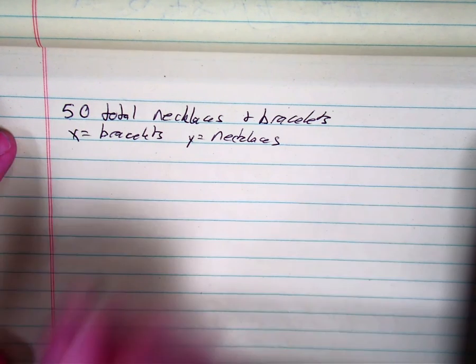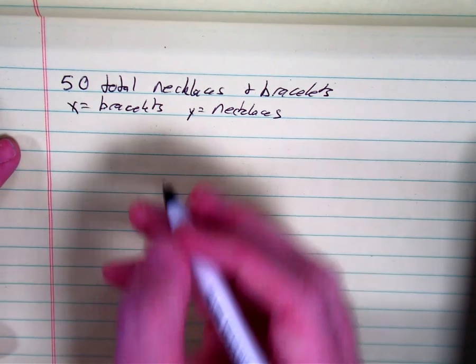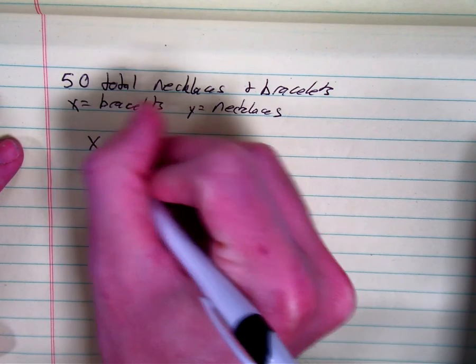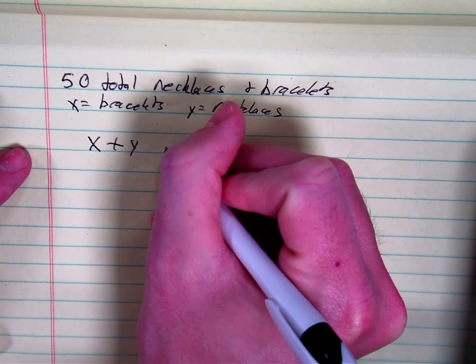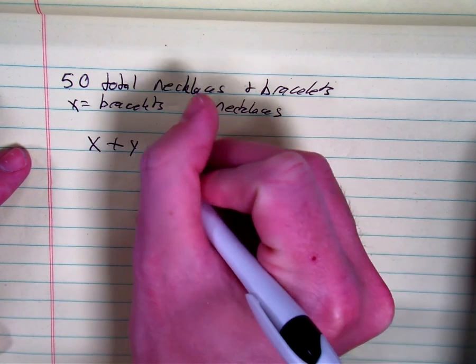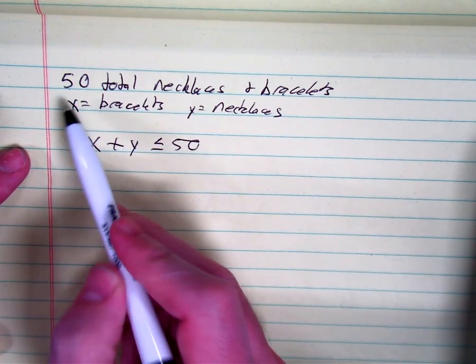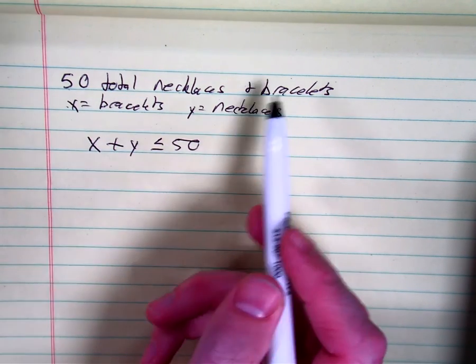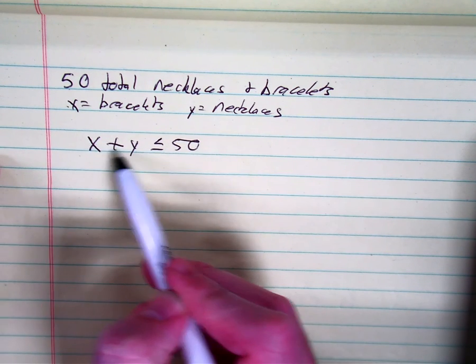Write an inequality that shows the possible number of necklaces and bracelets that this person could make. So an inequality: x, number of bracelets, plus y, necklaces, is less than or equal to 50, right? This person had enough materials to make 50 total pieces, so necklaces plus bracelets needs to be less than or equal to 50.